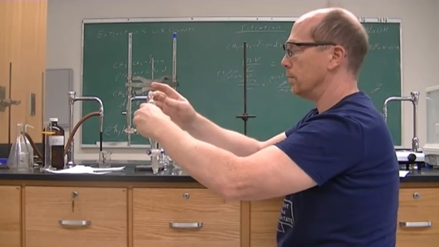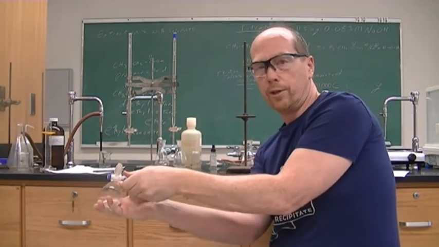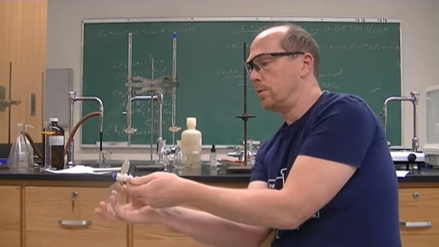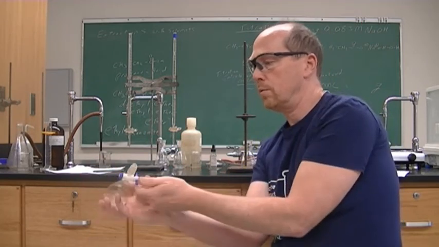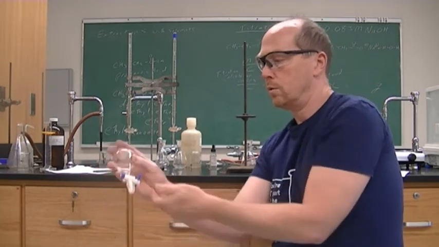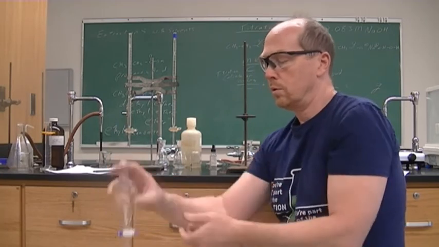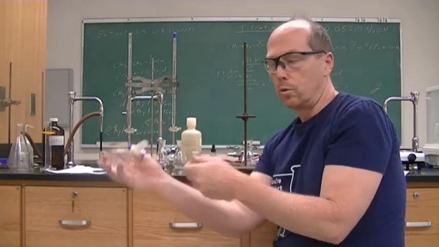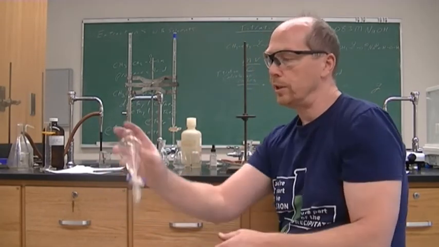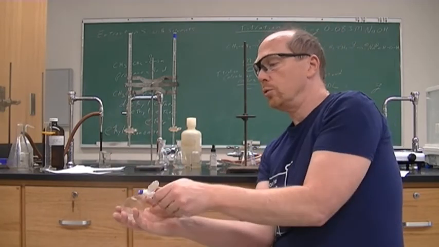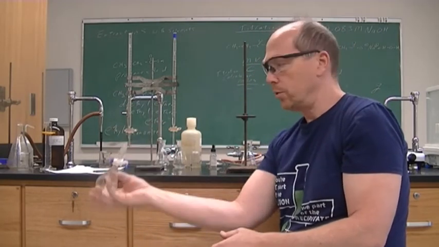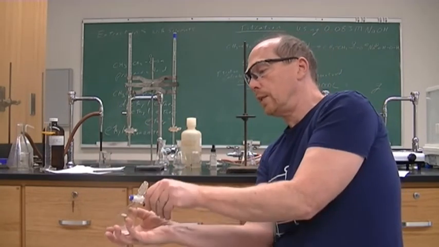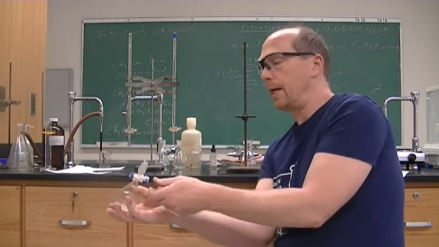Put the lid on, vent, vent. So the less noise, it's reaching its equilibrium, and then you're able to mix it so that the ether is interacting with the aqueous layer, extracting the propanoic acid.